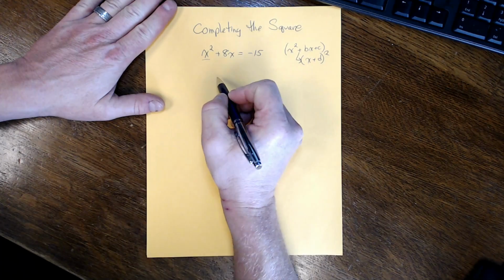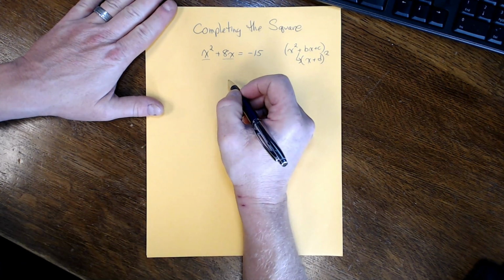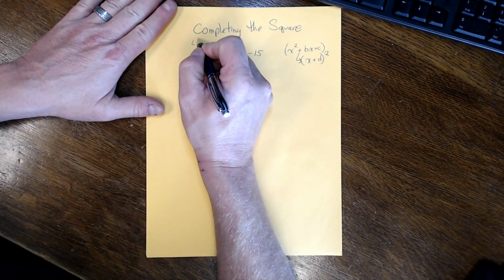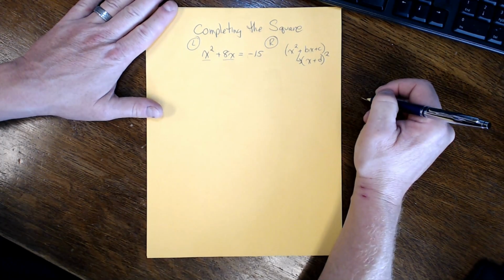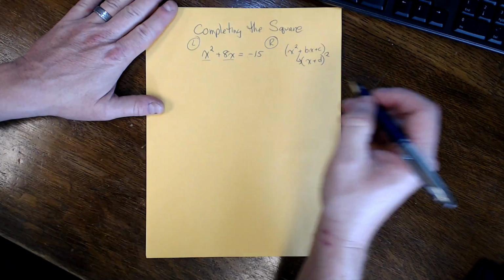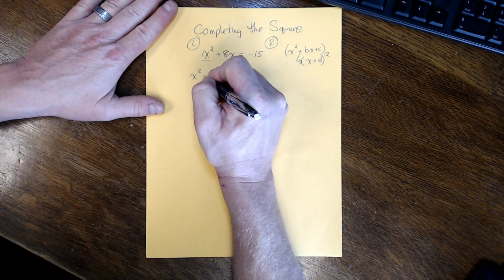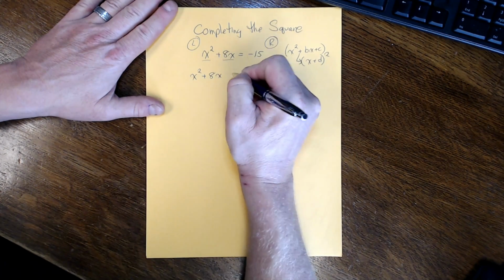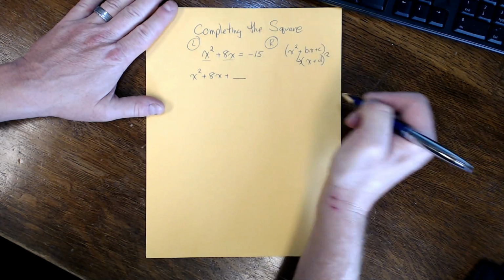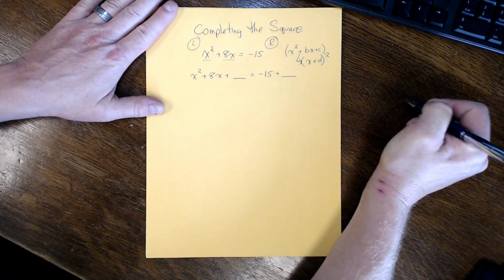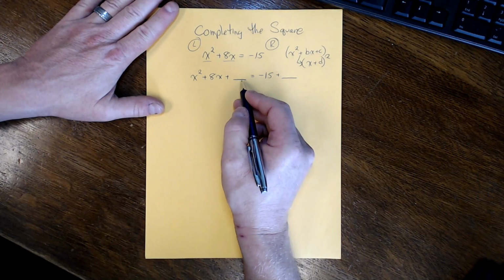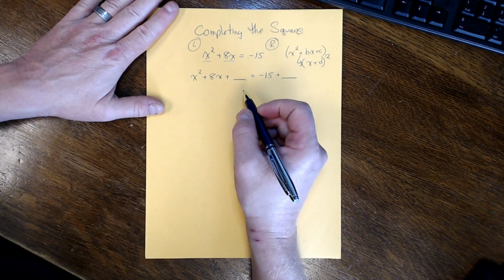You take your quadratic term and your linear term and make sure that they're on the left-hand side of the equation. And then you take any numerical value that you have and make sure it's on the right-hand side of the equation. Then you're going to rewrite it, and you're going to give yourself a blank here, and you're going to minus 15 and give yourself a blank here. This is a space holder to complete the perfect squared trinomial.